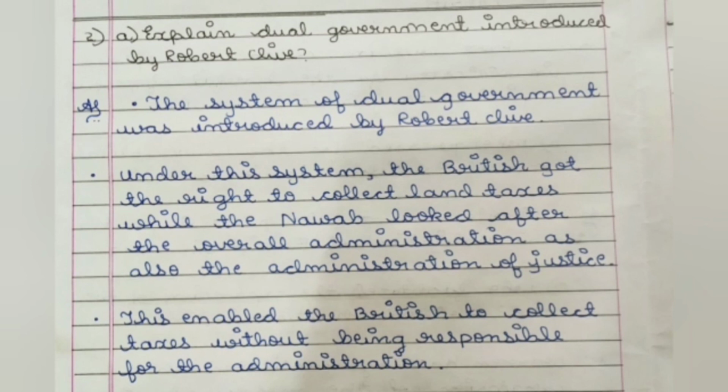Answer: the system of dual government was introduced by Robert Clive. Under this system, the British got the right to collect land tax while the Nawab looked after the overall administration as also the administration of justice. This enabled the British to collect land tax without being responsible for the administration.